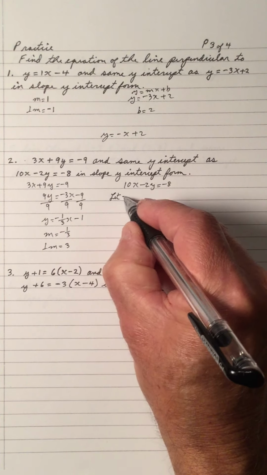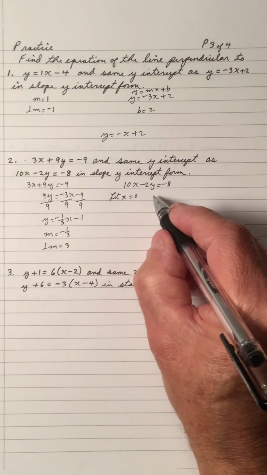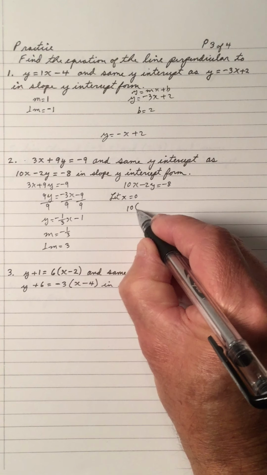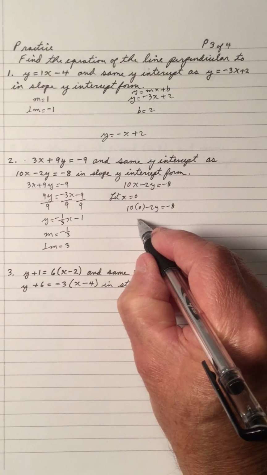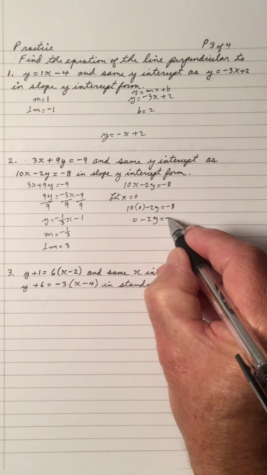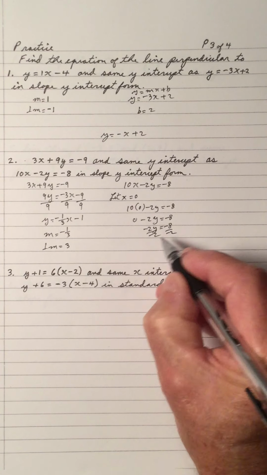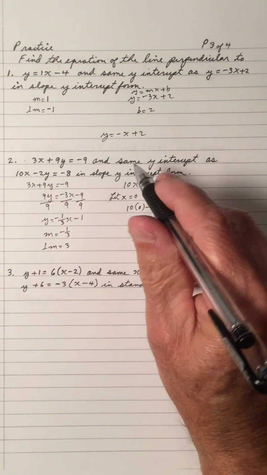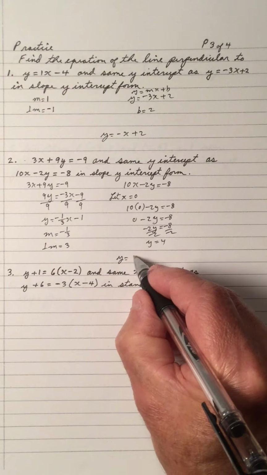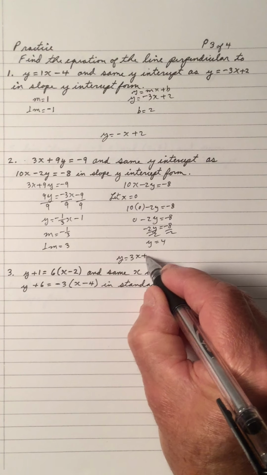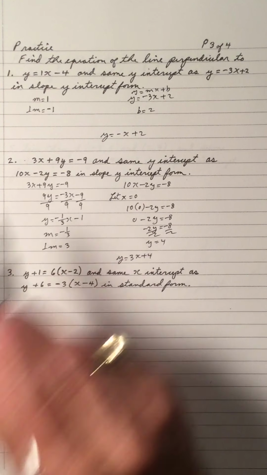One way to get the y-intercept is to let x equal 0. If you want to do it the fast way, you can substitute 0 in for x and solve for y. So here goes the 0 in. That's 0 minus 2y equals negative 8. Negative 2y equals negative 8. Divide by negative 2. y is 4. So the y-intercept is 4. That means the equation is y equals, the slope is 3 and the y-intercept is 4. That's the equation of the line that's perpendicular to this one, having the same y-intercept as this one.